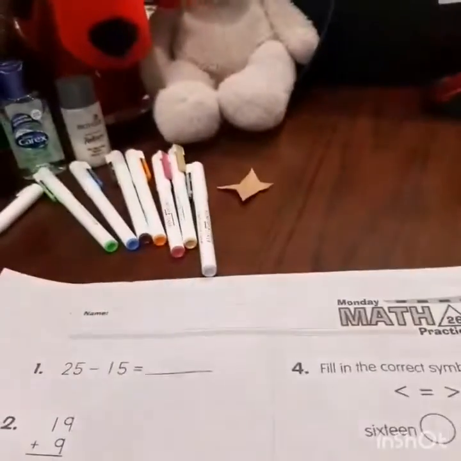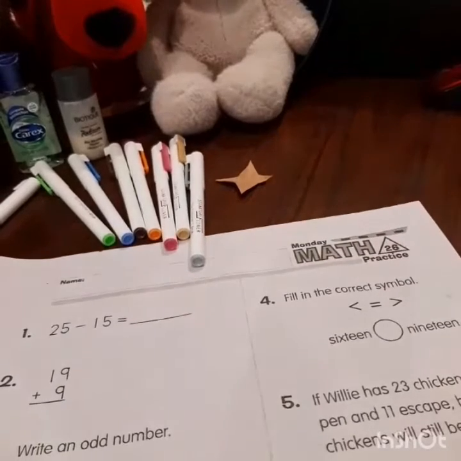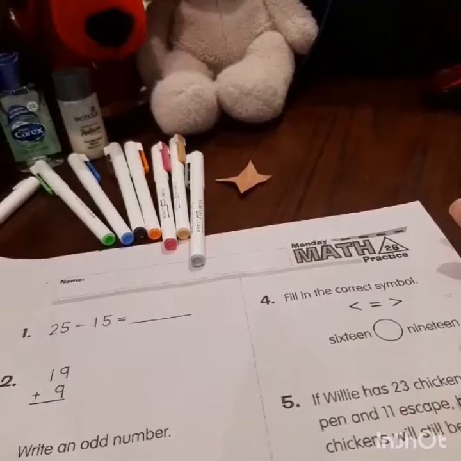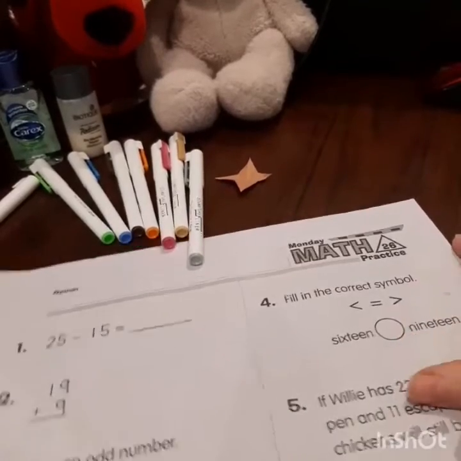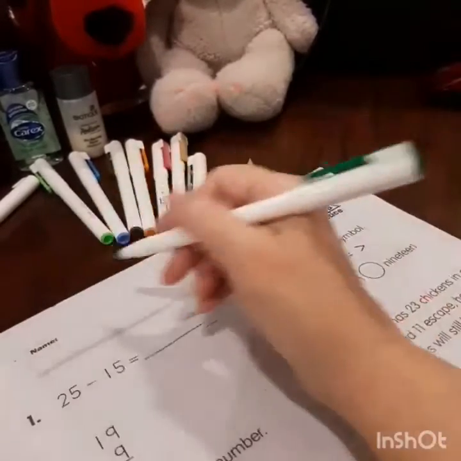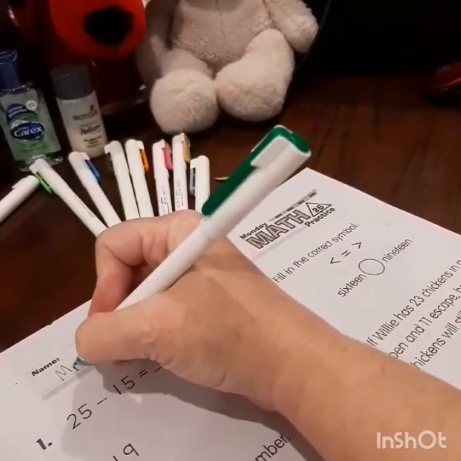Okay, grade 2, let's do our daily math review. I like daily math review as well because I feel it's really, really good to help you review a lot of topics in one short little thing. Okay, first thing you do is you write your name.